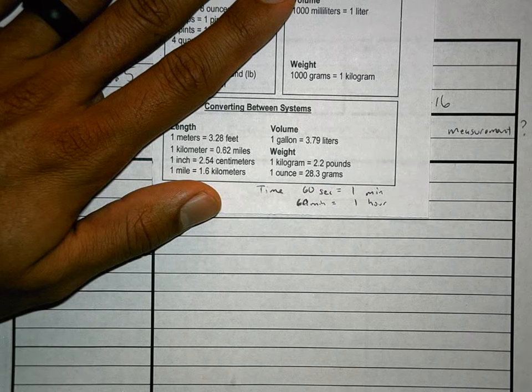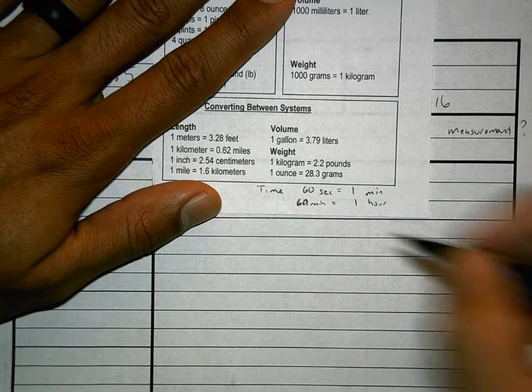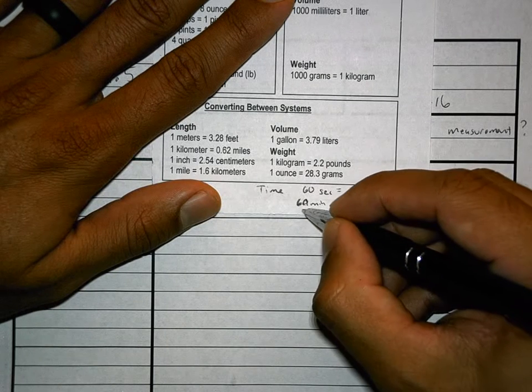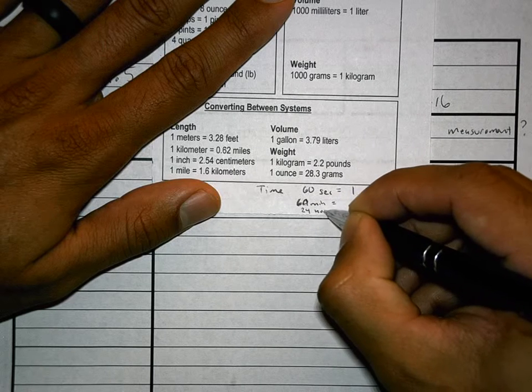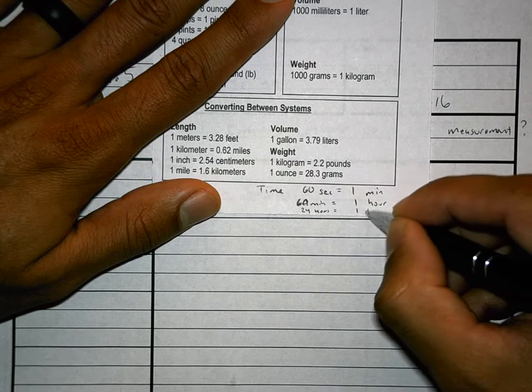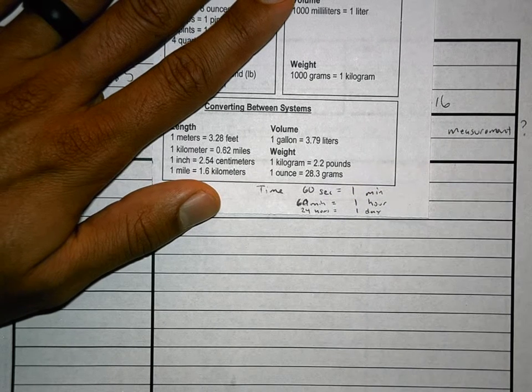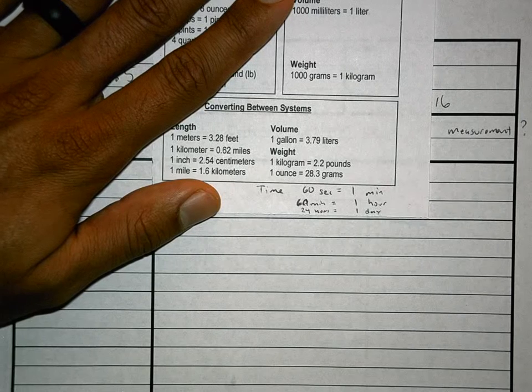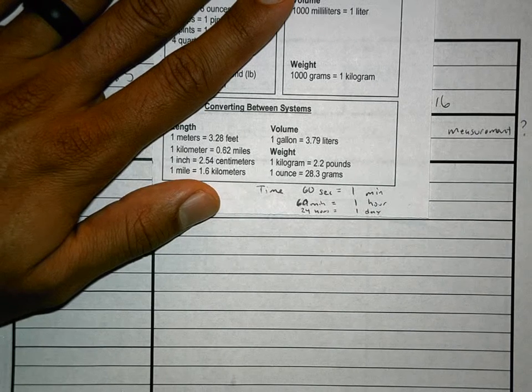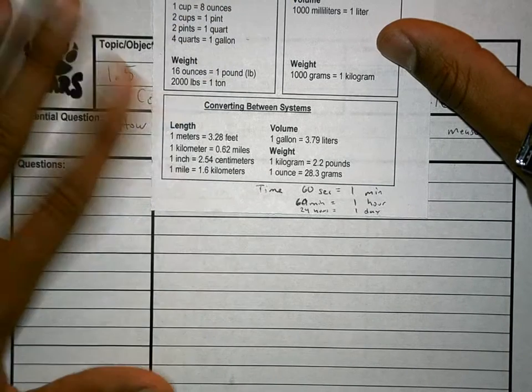Hours to days. What are we going to put? 24 hours in a day. 24 hours equals 1 day. So those are the things that I thought you would all know, but I figured we might as well write them down just in case you need them.